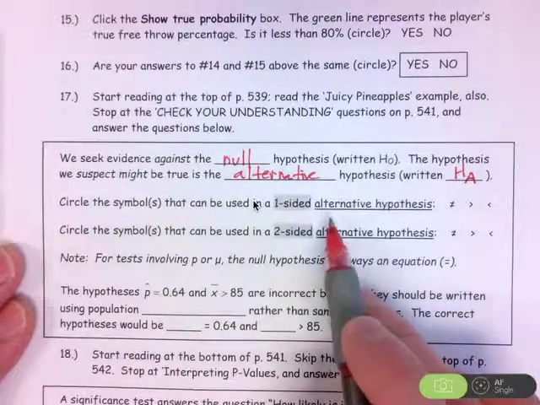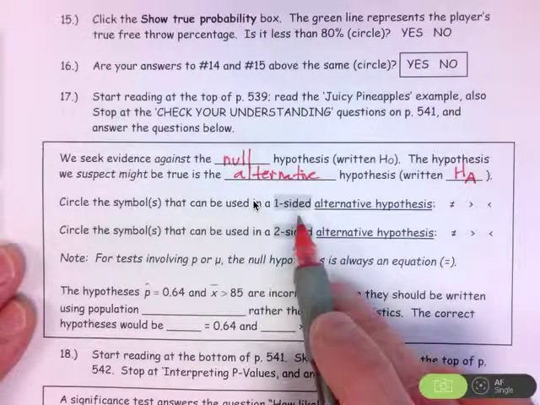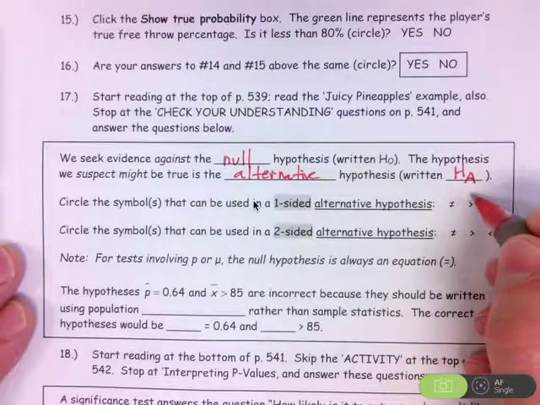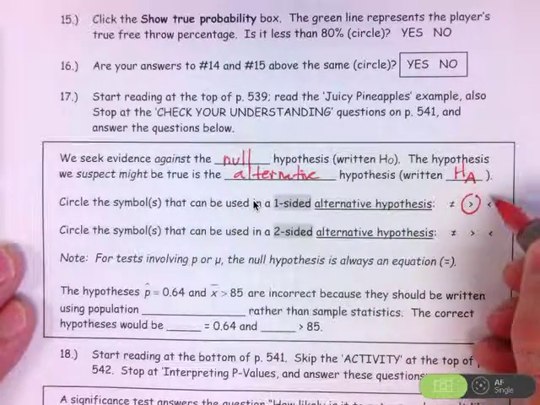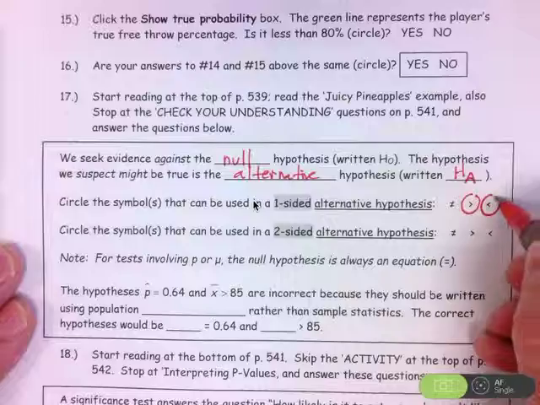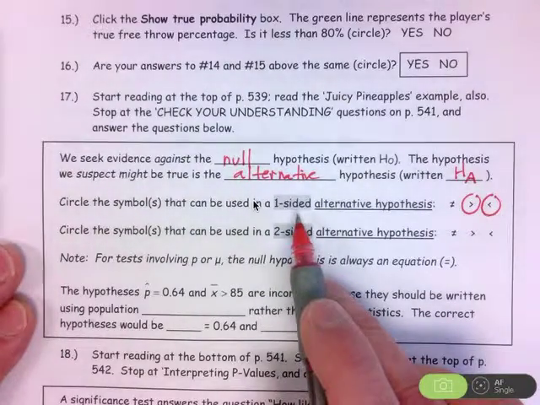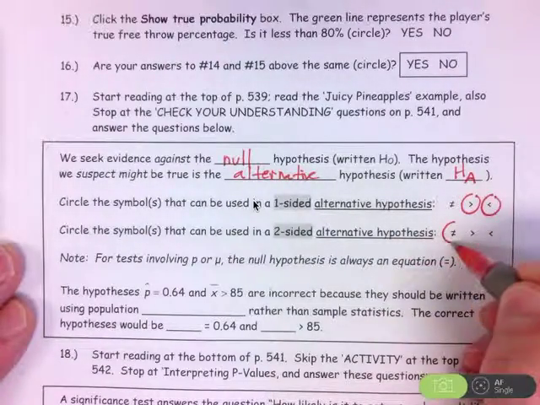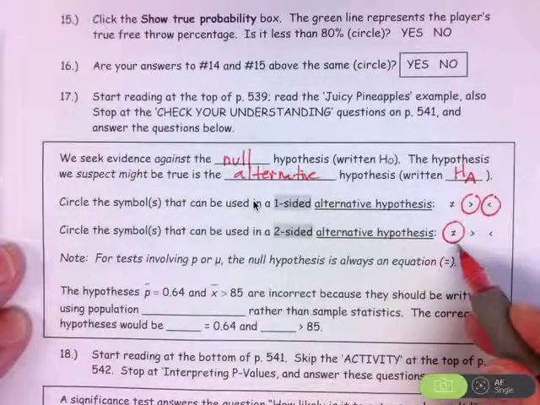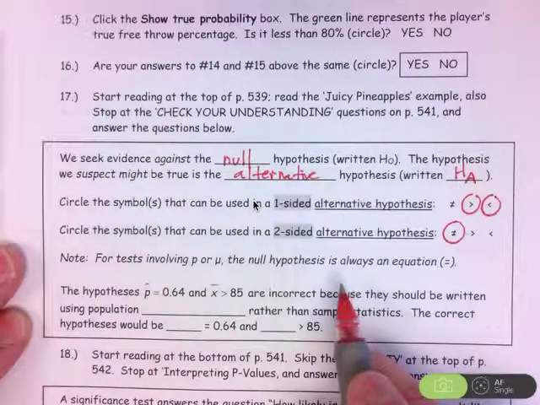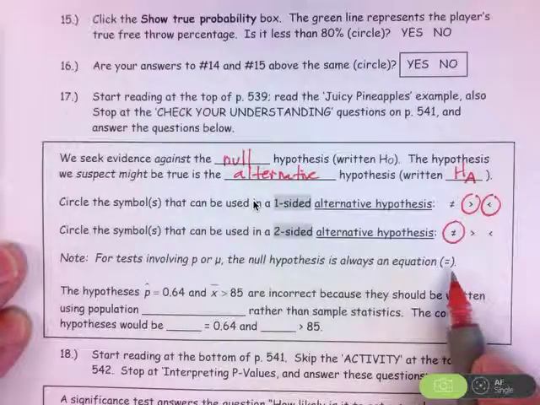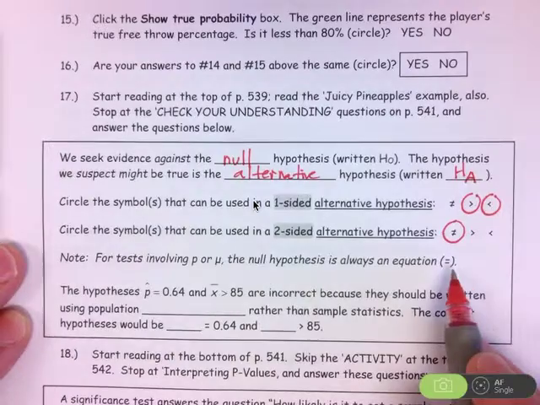So an alternative hypothesis can be one or two-sided. A one-sided alternative means we're looking for evidence greater than the null hypothesis value or less than the null hypothesis value. So really one side means one direction. A two-sided alternative, which we will look at tomorrow, is a not equal to alternative. So something to remember, the null hypothesis is always an equation. The null hypothesis is always an equation, and later on we'll see why that's important.